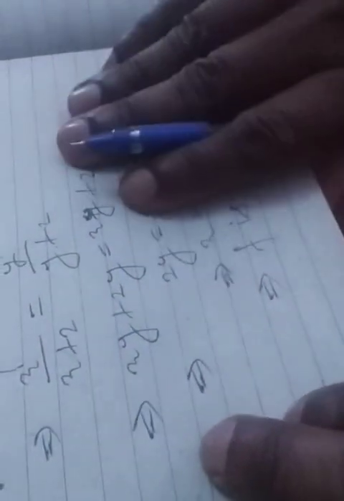Again, it is clear that the function from -1 to 1 to range f is onto. This function is also onto.